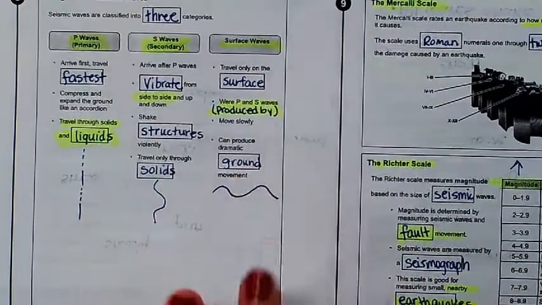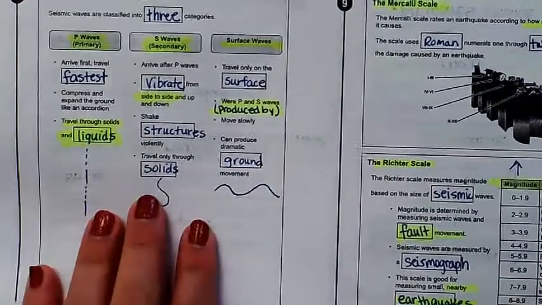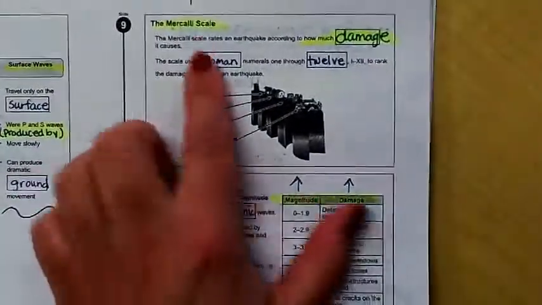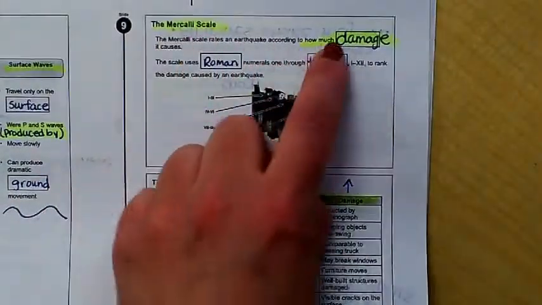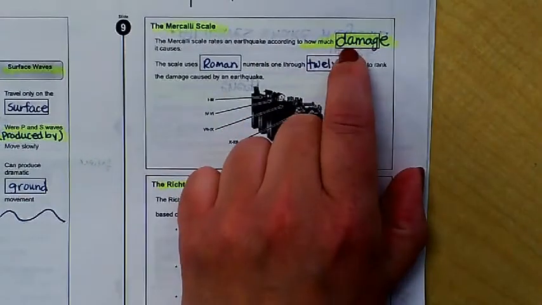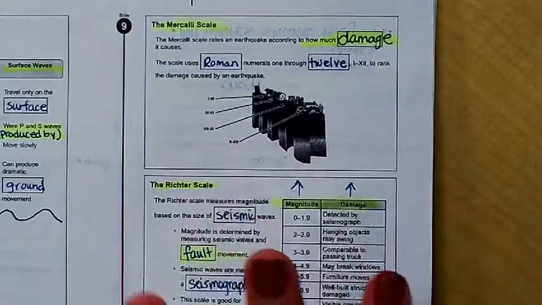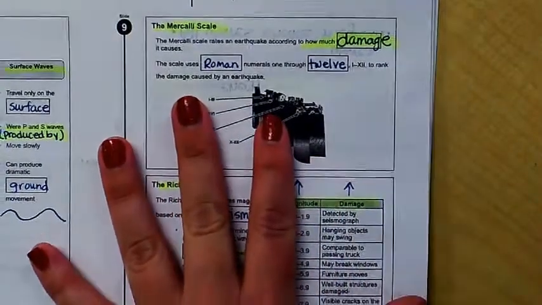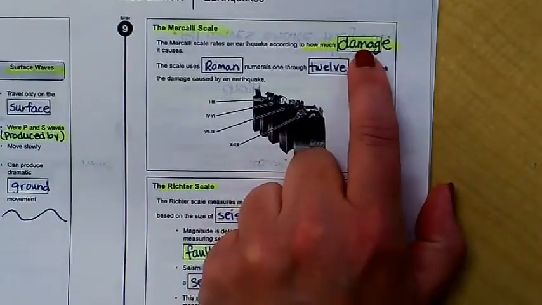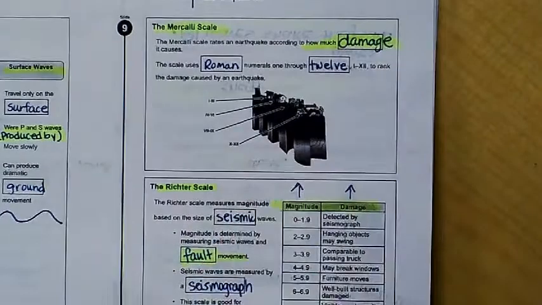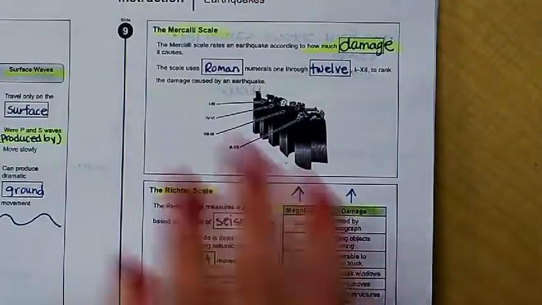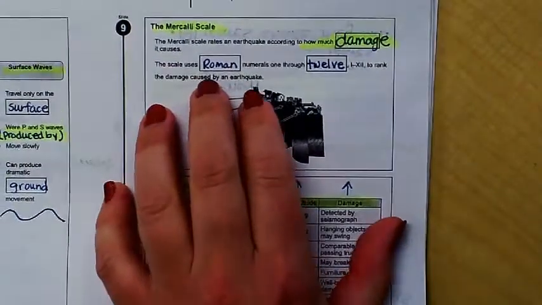How do we measure these earthquakes? First off, the Mercalli scale: that's how much damage was done during an earthquake. This is structures but also people. If more people were killed or injured, that increases the damage level of the ranking for the Mercalli scale.